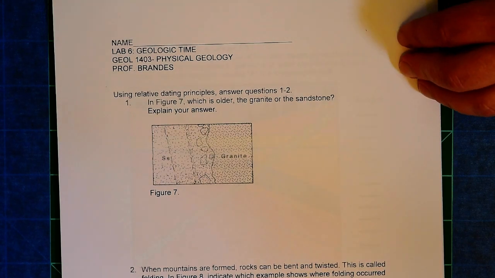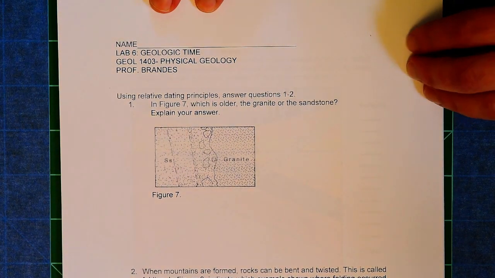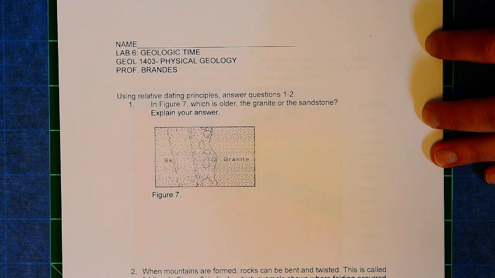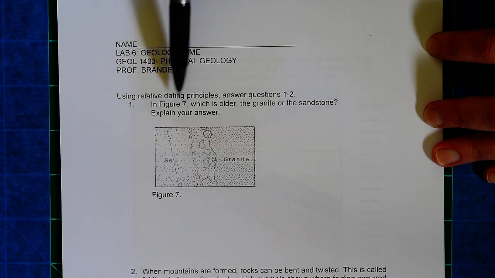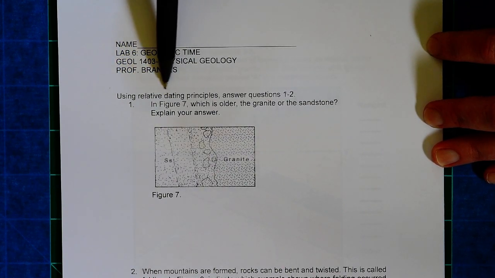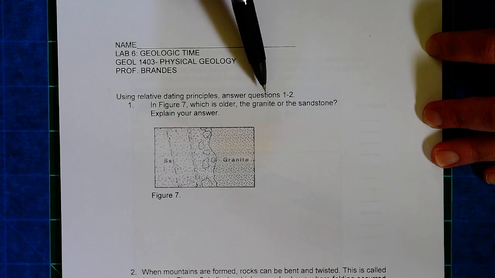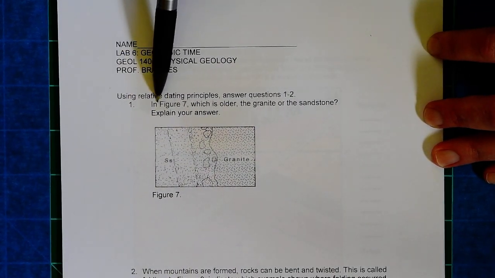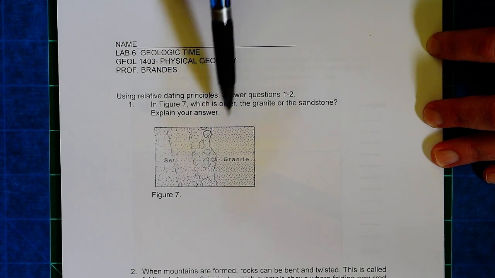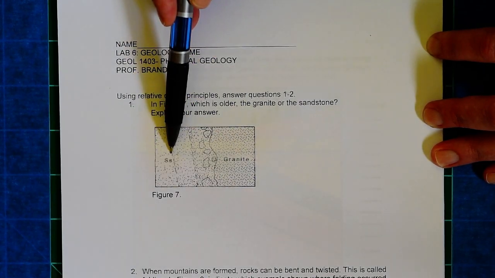So let me then show you some of the activities that you will be doing in this. For example, in these first activities, you'll be thinking about relative dating. Right here it says using relative dating principles, answer questions 1 and 2. And so this question number 1, in figure 7, which is older, the granite or the sandstone?